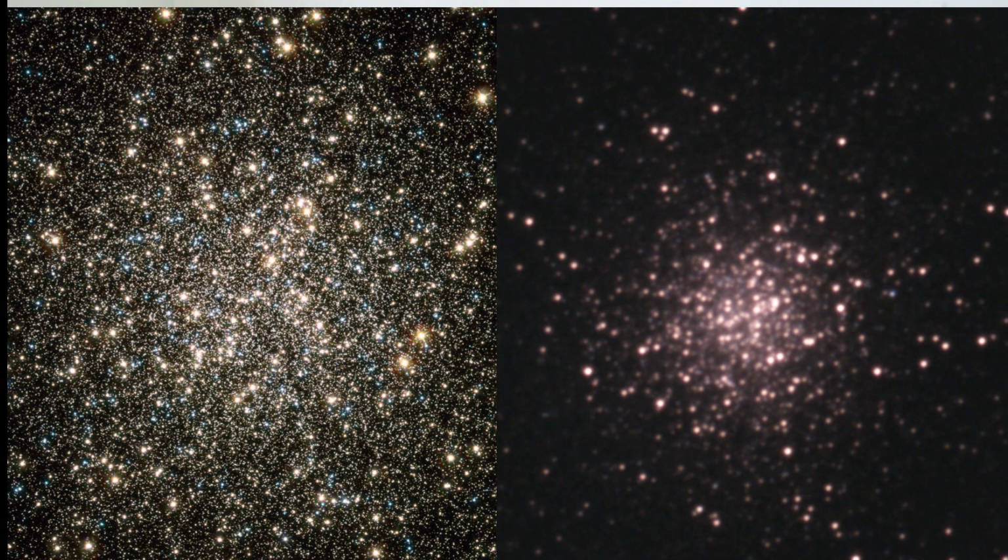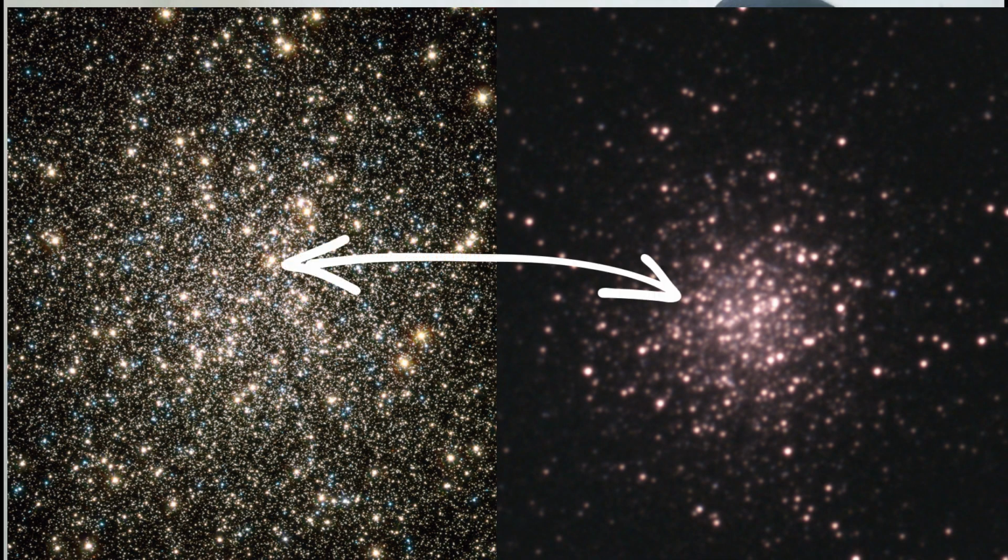So just for fun, here's a comparison between my image and the Hubble Space Telescope. Now obviously I don't have the luxury of Hubble looking from beyond the Earth's atmosphere and the annoying light pollution, but this comparison just goes to show you what is really possible with amateur gear.